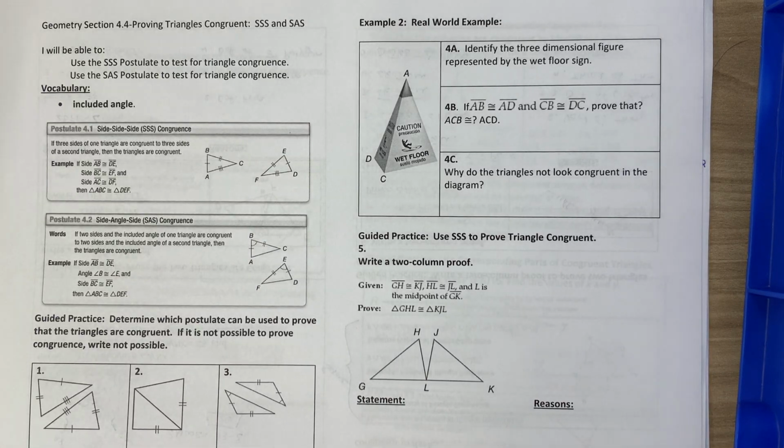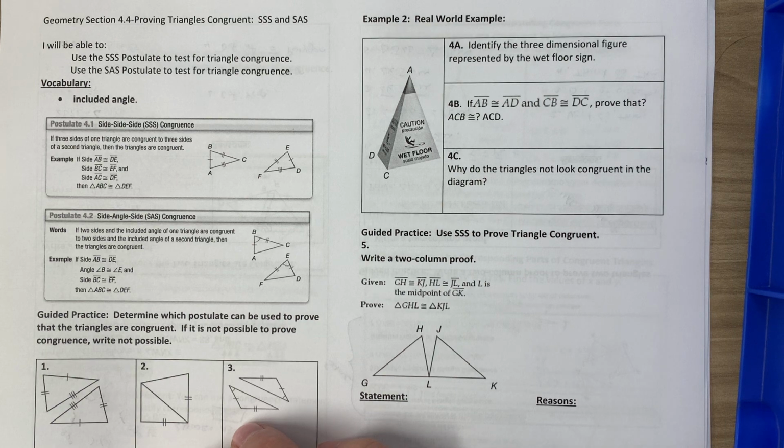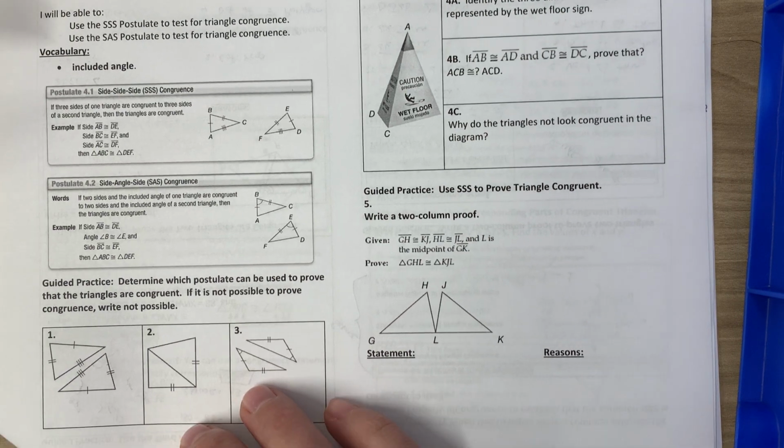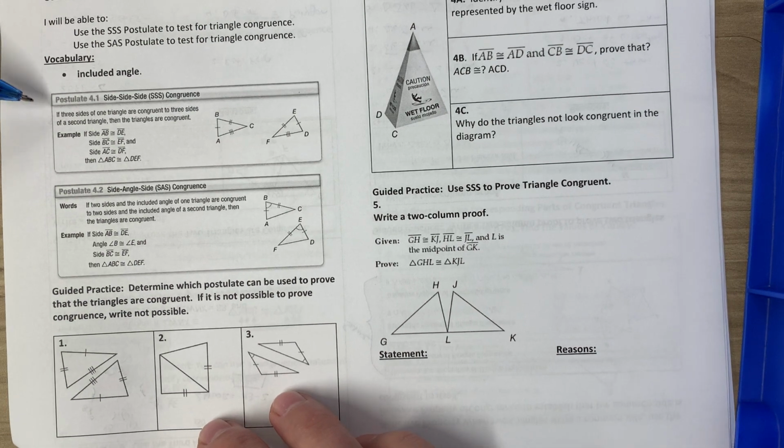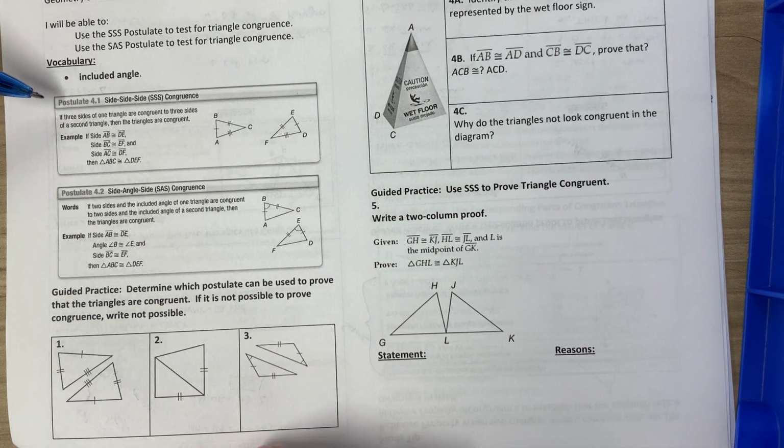All right, guys, today we're going over 4.4, which is proving triangles with SSS and SAS. So we're going to be able to use the SSS postulate to test for triangle congruency and use the SAS postulate to test for triangle congruency as well. So our first postulate is side, side, side, which is SSS congruency.